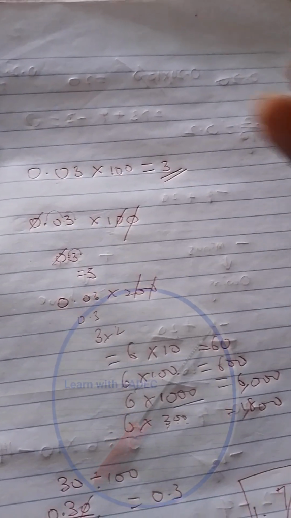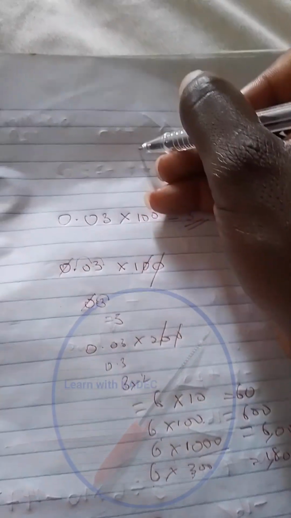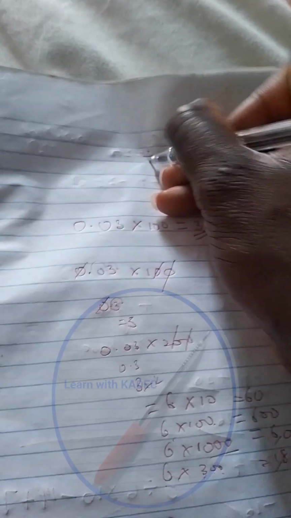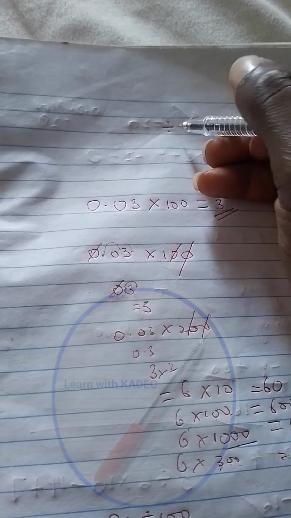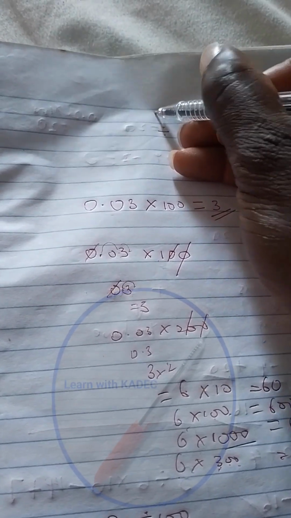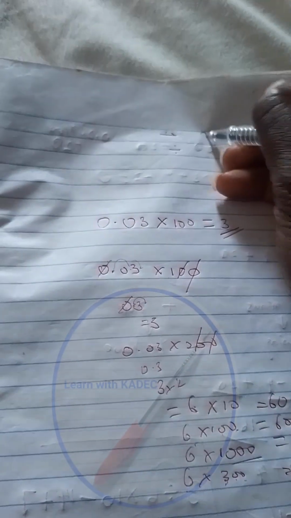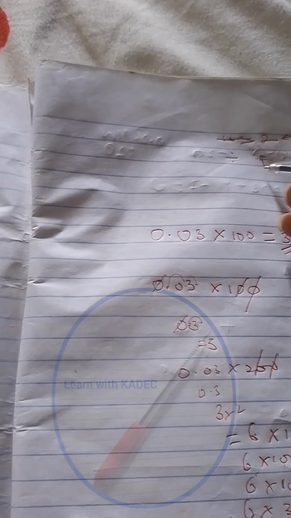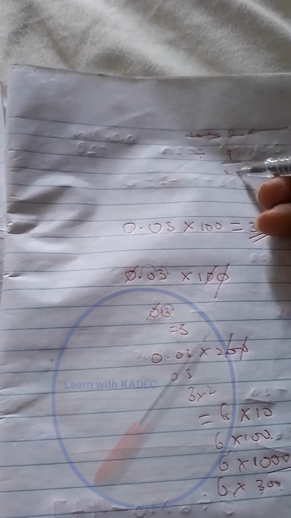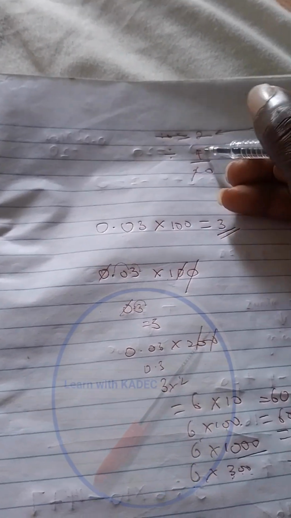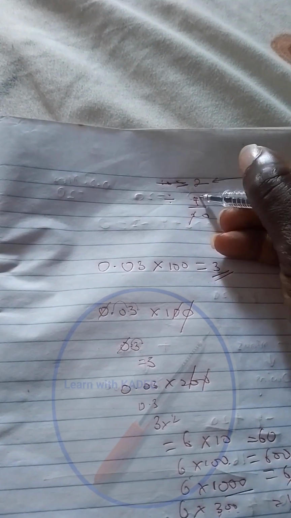I'm saying the idea is that in division, we add numbers to the left. For instance, I have 2 here. We add the number to the left. In multiplication, we add the number here. So if we have 4 divided by 20, when 2 breaks down this 4 to 2, we are having 2 here.